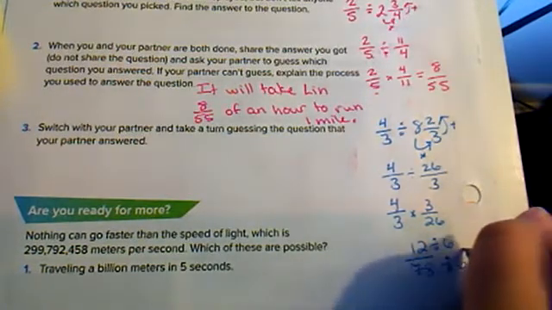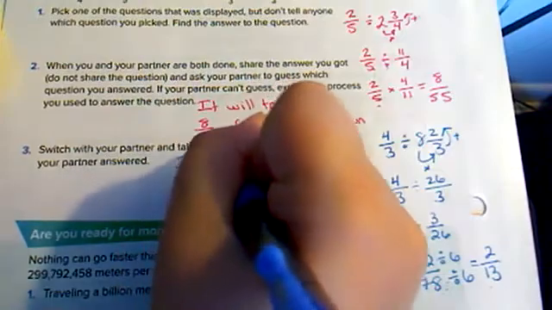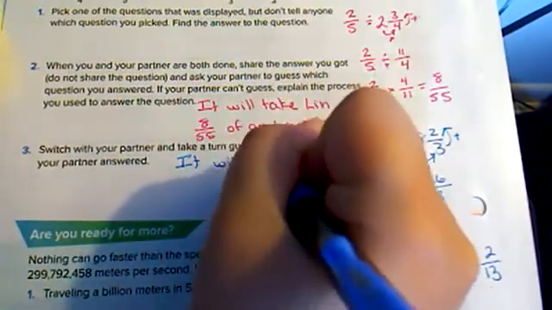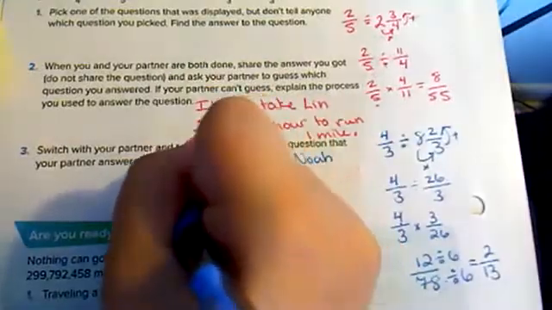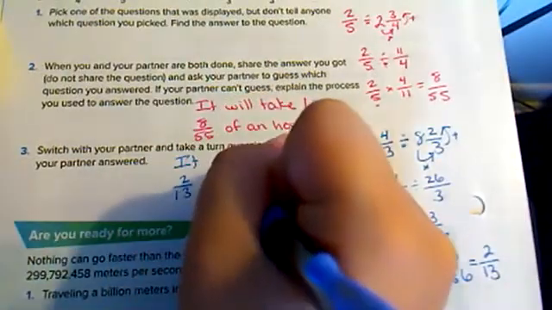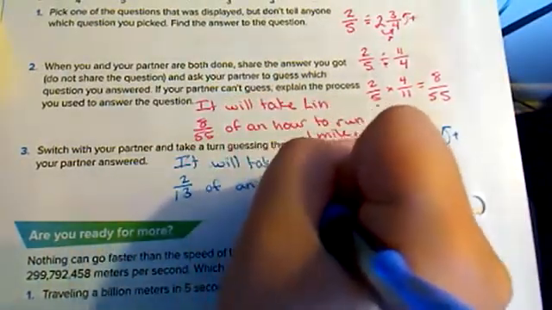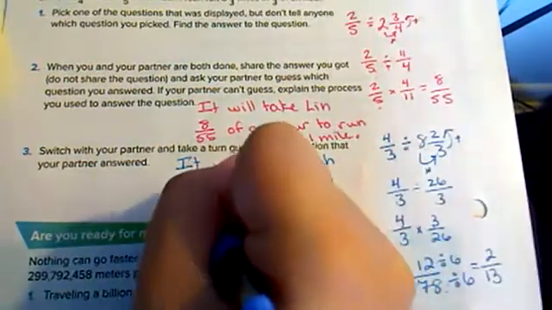So I'm going to divide by 6, divide by 6, and I'm going to end up with 2/13. So 2/13. So it takes Noah 2/13 of an hour to run 1 mile.